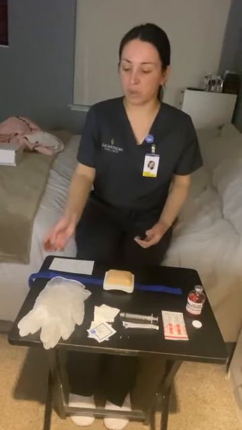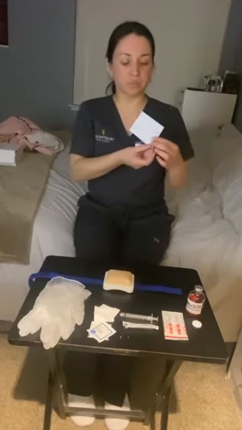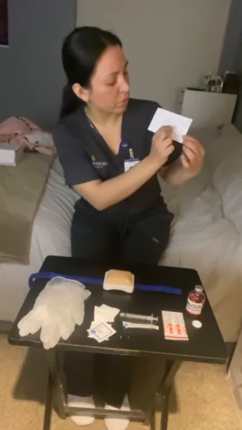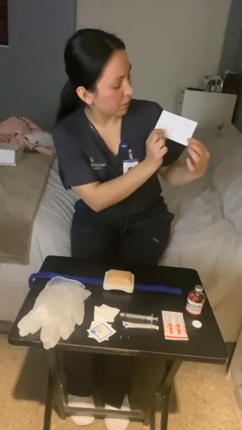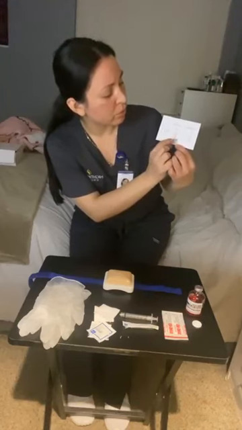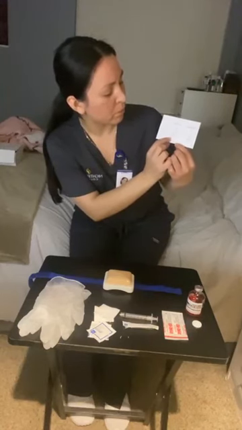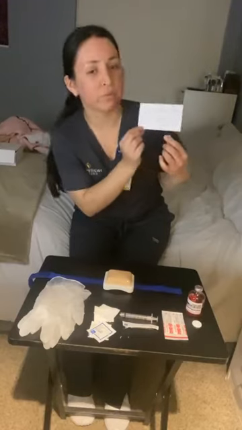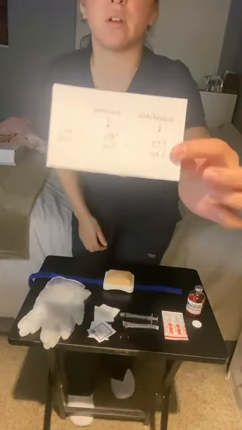I'm going to make my dosage calculations. I use dimensional analysis. So what I did was ordered dose times what's available. So I did 6 milligrams over 1 dose times 1 milliliter over 4 milligrams to get 1.5 milliliters per dose.